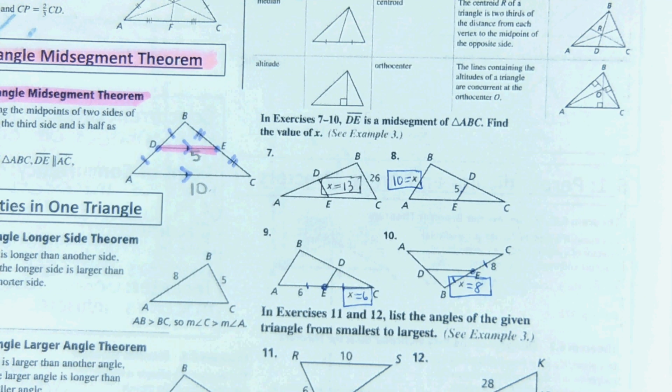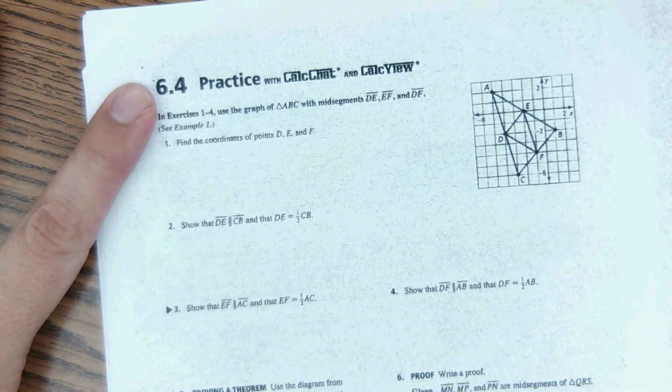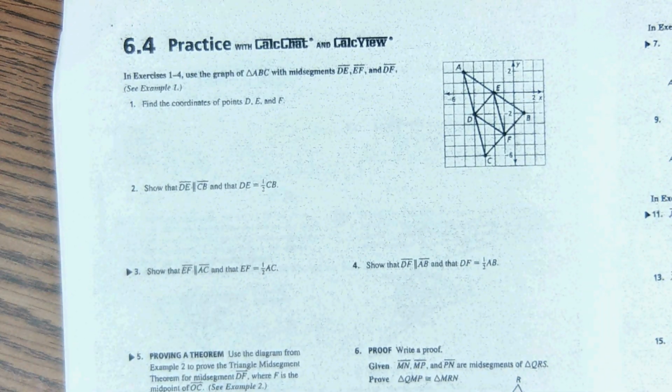Okay, we're going to move over to 6.4 practice problems, so just flip to 6.4. So find this page here.